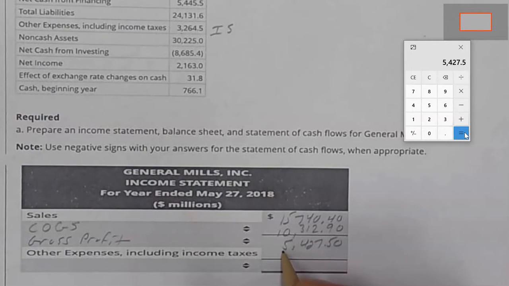Because I have my gross profit figure here already, I'm going to subtract from that gross profit figure my operating expenses, 3,264.5, which equals 2,163.